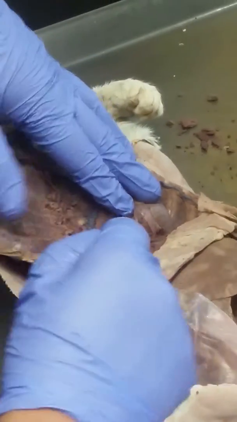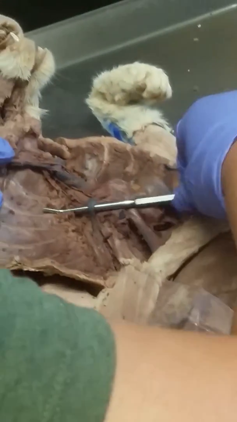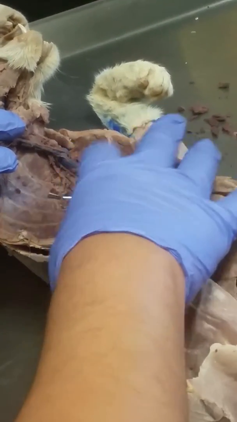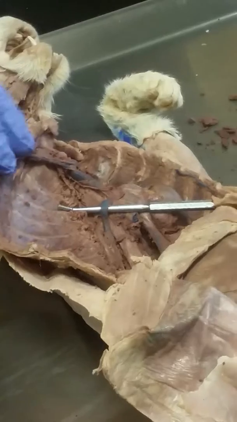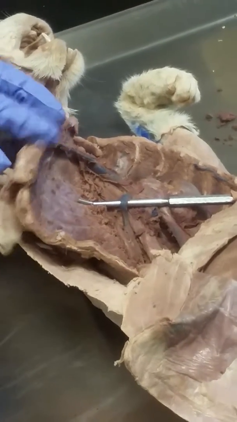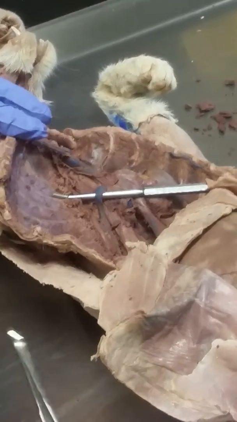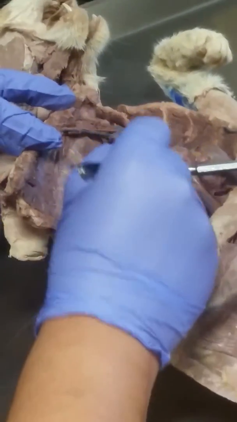This vessel, I snapped it last time, so I won't do it this time. That vessel right there is a vein, and that vein is called the azygous vein, or the azygos, however you want to pronounce it. My professor says azygos. I say azygous just to mess with him.